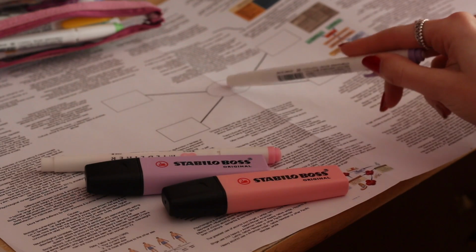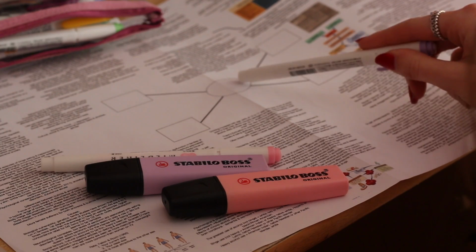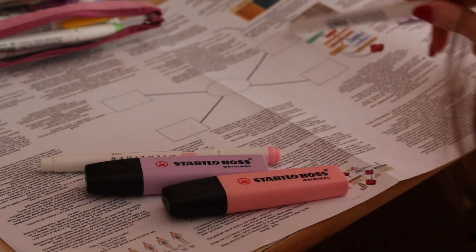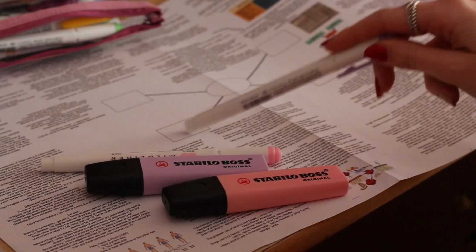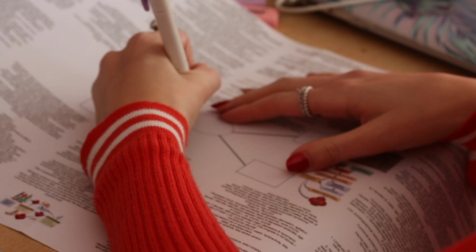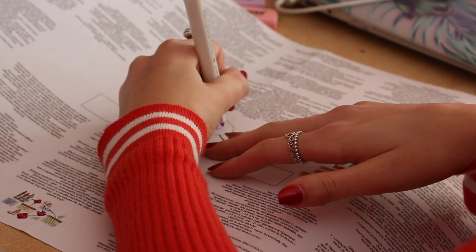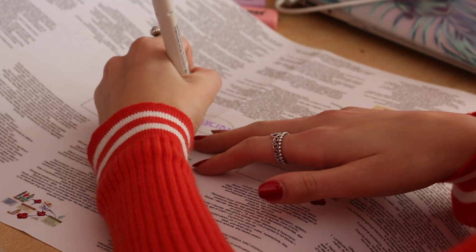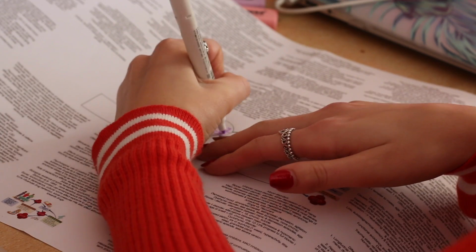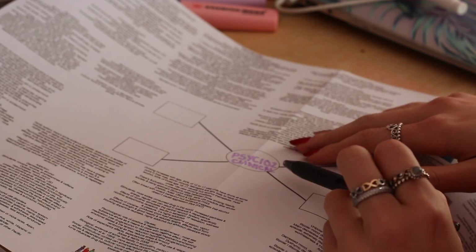I'm going to write the module in the middle, which is Psych 102. And then I'm going to put all of the four different subheadings, which are the titles of the lectures that I've done. So as you can see, or probably can't see because of the angle, I wrote Psych 102 Clinical.